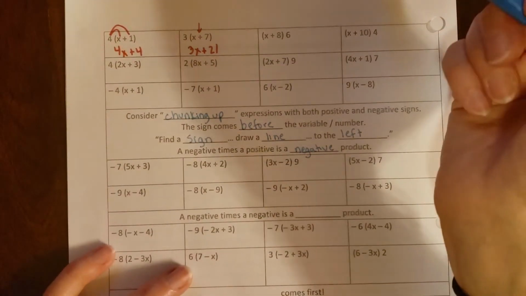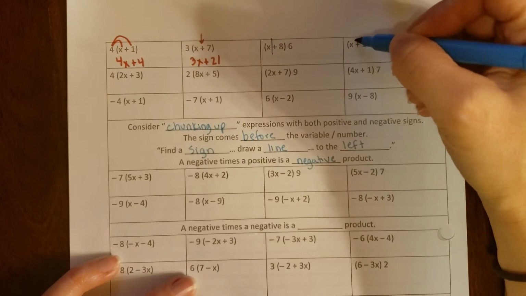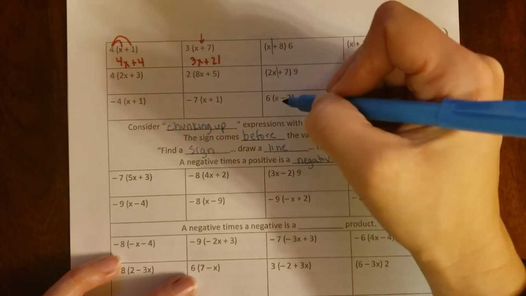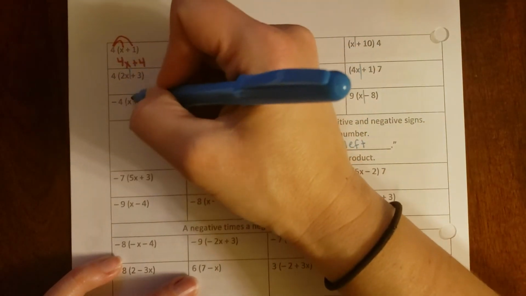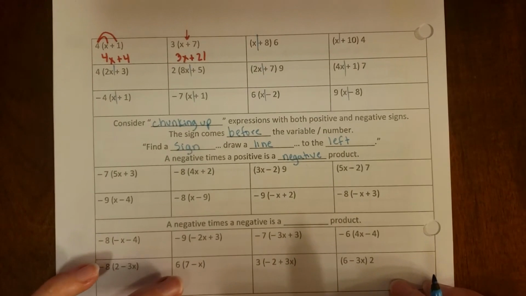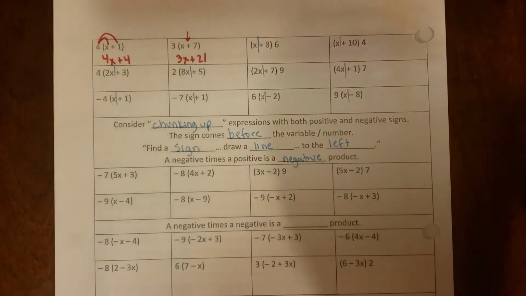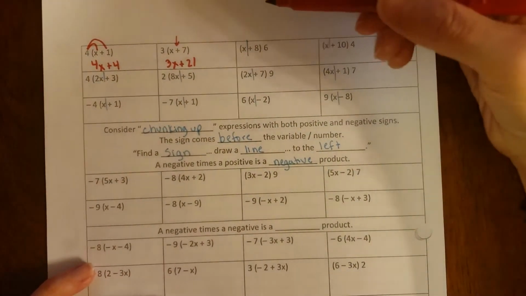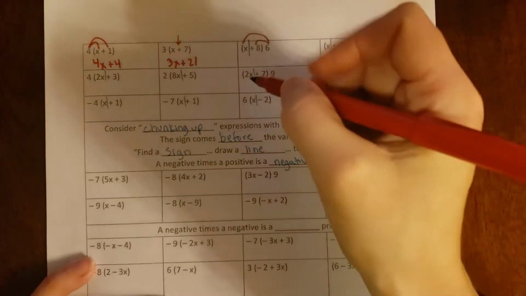So for example, I'm going to find a sign, draw a line to the left. Find a sign, draw a line to the left. All the way through this, if that helps you. If it doesn't help you, don't do it. But it helps us determine what term each sign belongs to. Well, here we have a goofy one where the number that's being distributed is on the right. And that's okay. It's not as common, but it does happen.